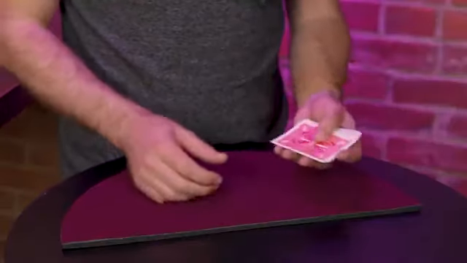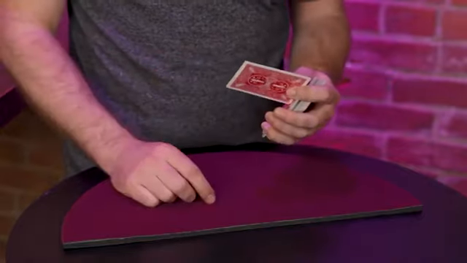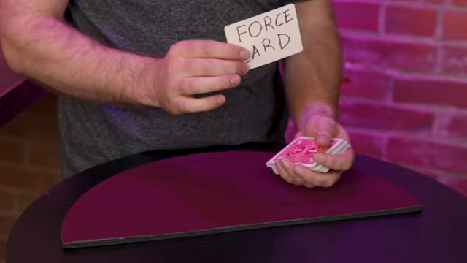So, just to keep things square today, while you can force any playing card, you're going to know exactly when I force a playing card on you because I'm going to be using this card right here so that you know that it's the card I wanted you to pick.